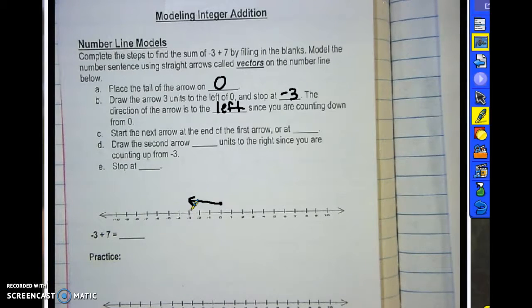Then we will start the next arrow at the end of the first arrow, or at -3. So instead of going back to 0, we're starting our new arrow right where we left off. We're starting it at -3.